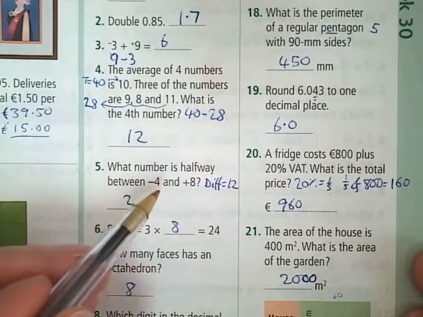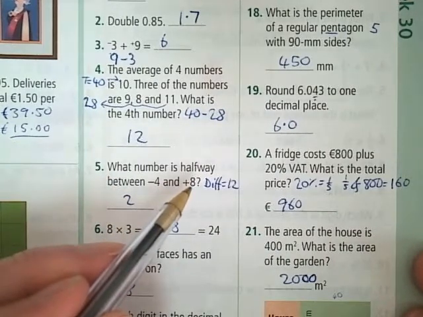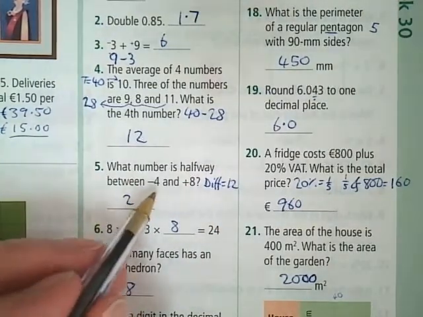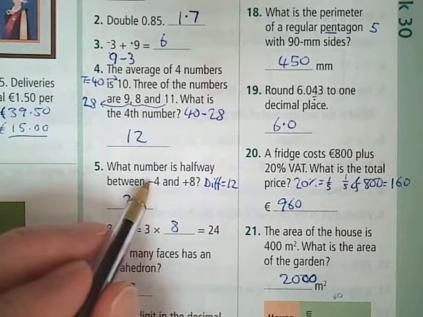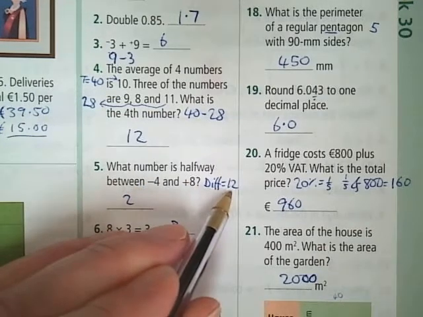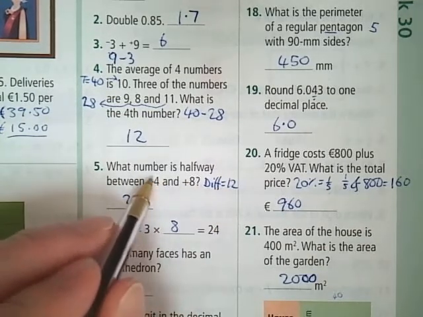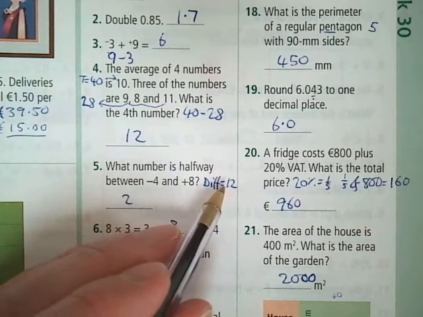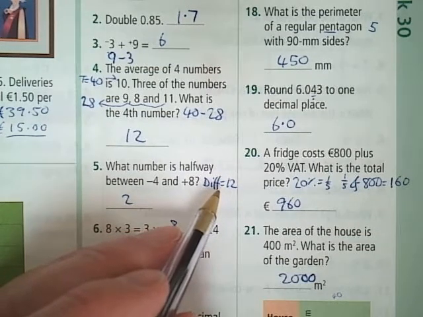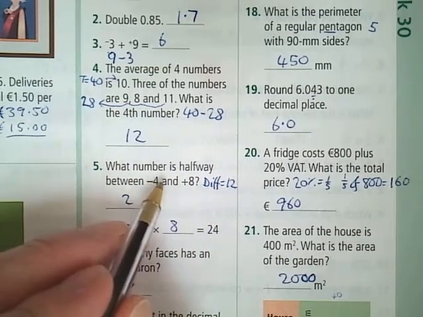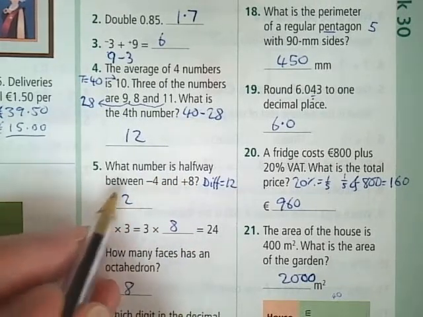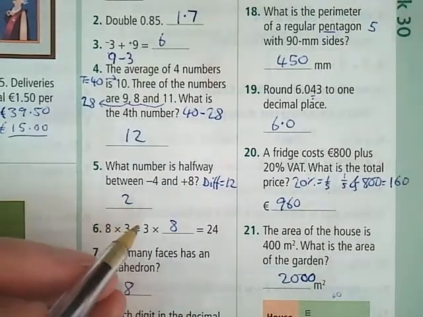Question 5. What number is halfway between minus 4 and plus 8? So I was saying to you, you can do it out as a number line, or like the last one I did, you can find the difference between the two numbers. So the difference between minus 4 and plus 8 is 12, because minus 4 up to 0 is 4, and 0 to 8 is 8. So 4 plus 8 is 12. That means the halfway will be 6. So minus 4 plus 6, or 8 take away 6, will take you to the halfway point. In both cases, that's 2.